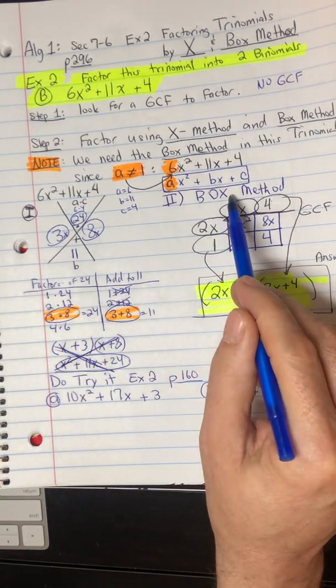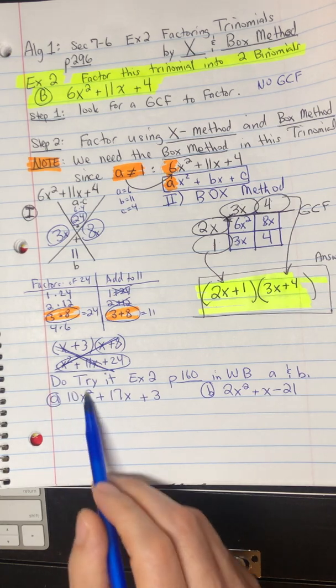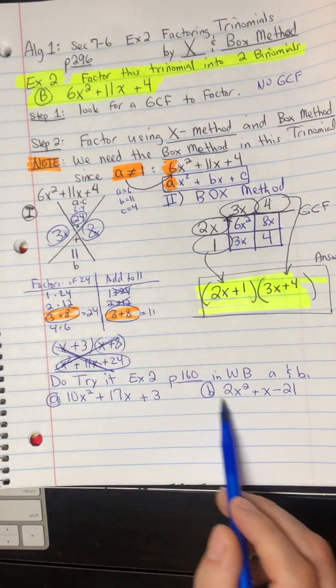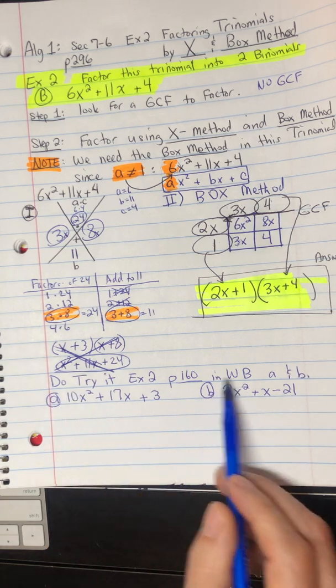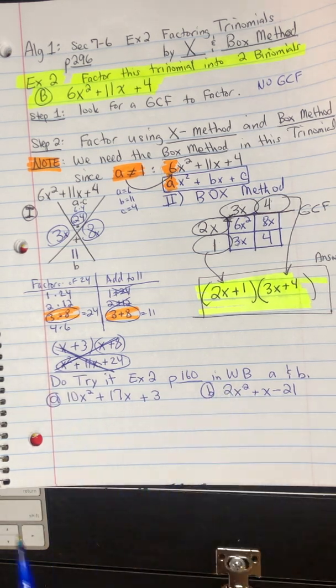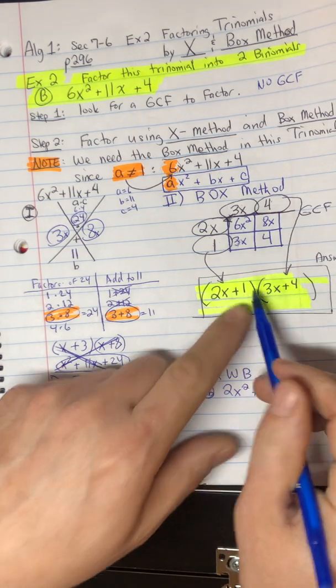We only use step 2 when the number in front of A is not 1. And in both of these, the number in front of X squared, which is A, is not 1. In both of these, it's 10 and 2. Therefore, we need the X method and the box method to factor this out into two binomials.